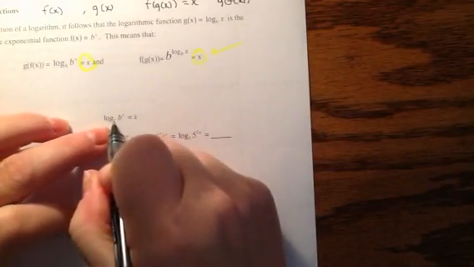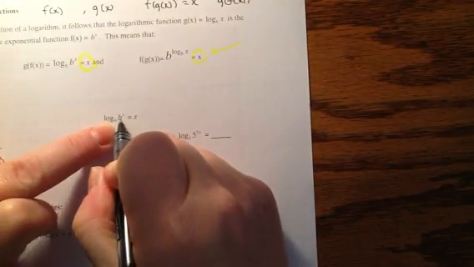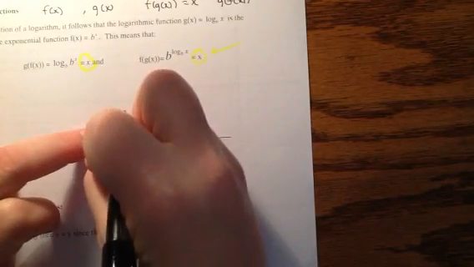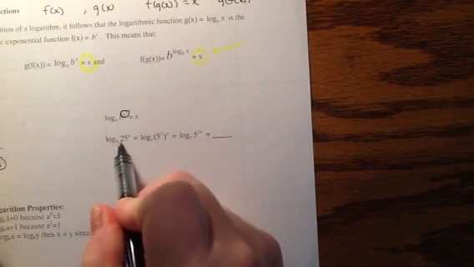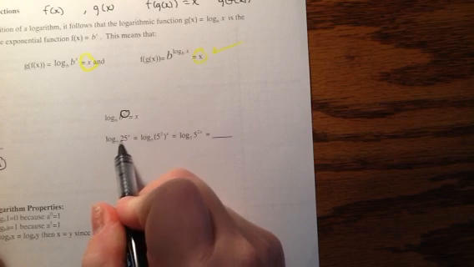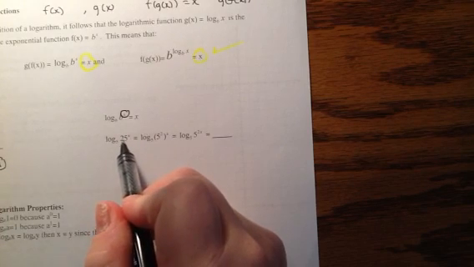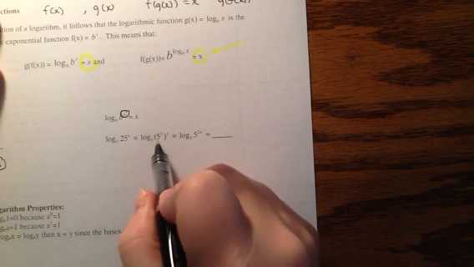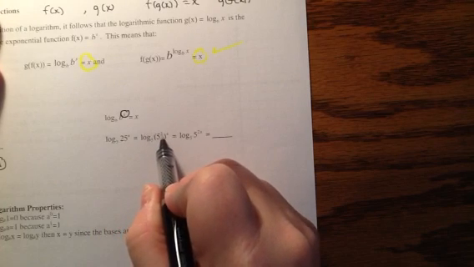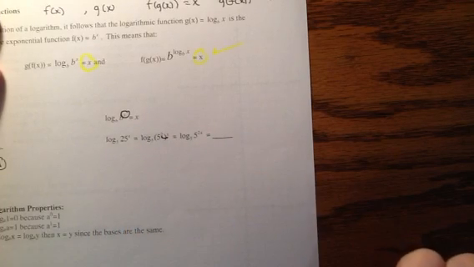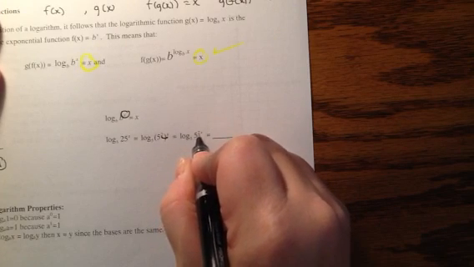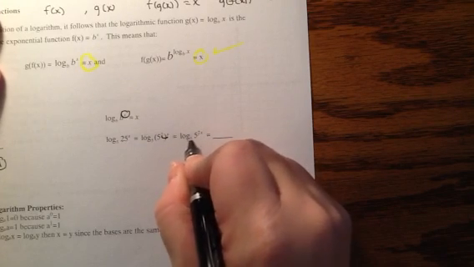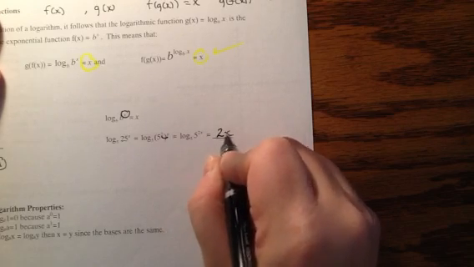Same thing over here. I have a logarithm of base b and an exponential of base b. Because the bases are the same, this power up here ends up being my answer. So I have log base 5 of 25 raised to the x. Well, those bases aren't the same, but we can rewrite 25 so that its base is 5, and we rewrite that as 5 squared. Then you can multiply those two powers together and get 2x. So now I have log base 5 of 5 raised to the 2x. These bases are the same, so my answer is simply just 2x.